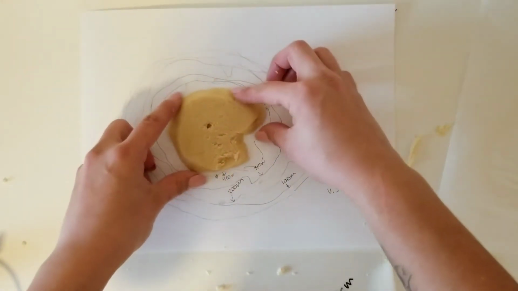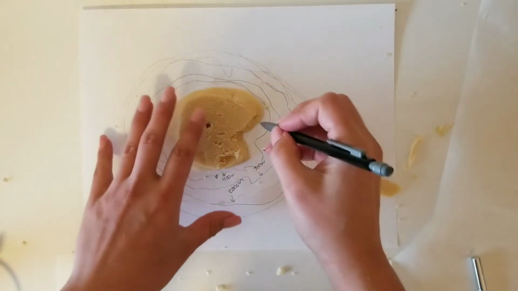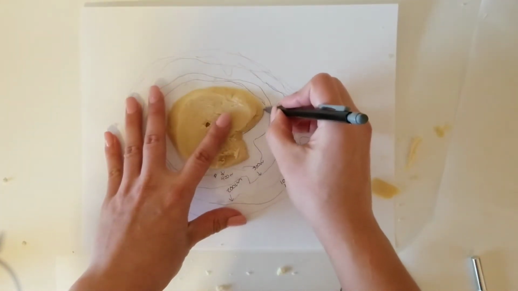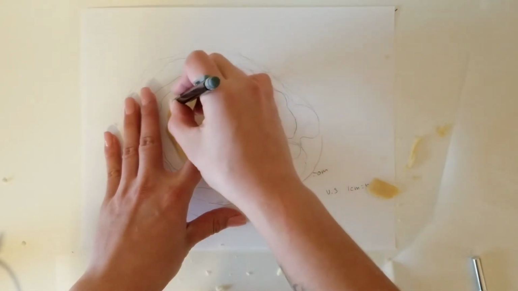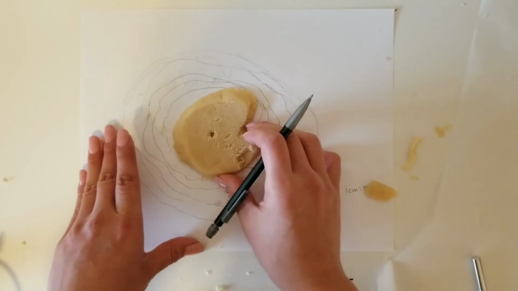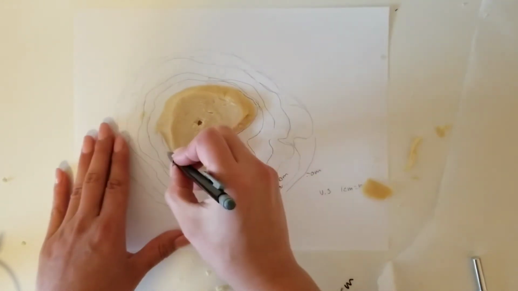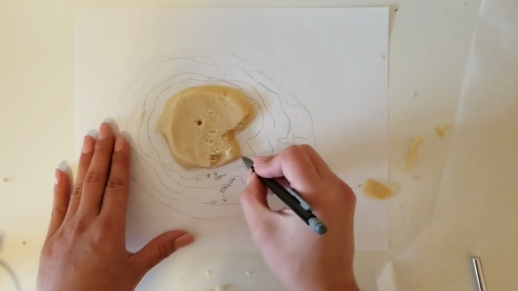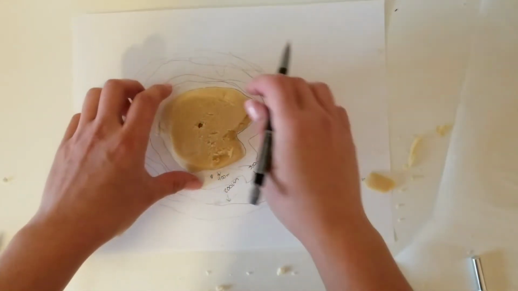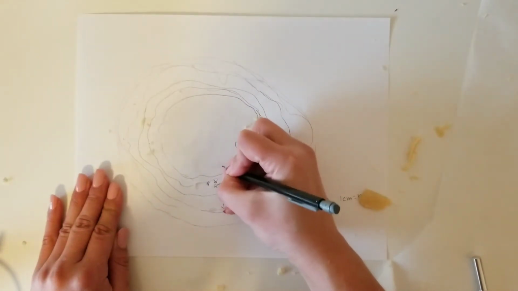Okay. Here is our fifth line. Time to break some more lead. Am I out of lead? No, okay, I'm good. Did I just move my piece? Ugh. Totally just hit it. Oh, okay. Nice. Okay, that is 500 meters.